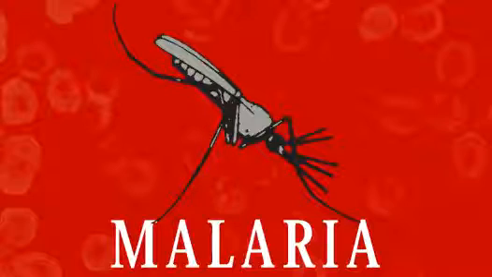But the reason why this occurs, they don't really know. Scientists don't really know why humans are resistant to malaria with this allele change.